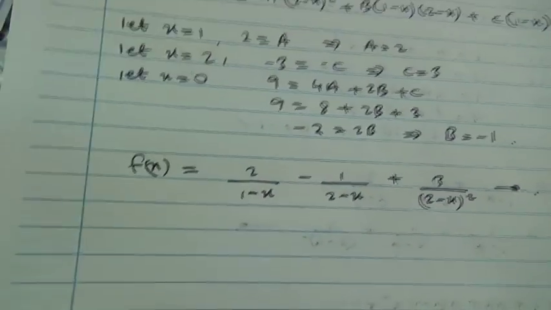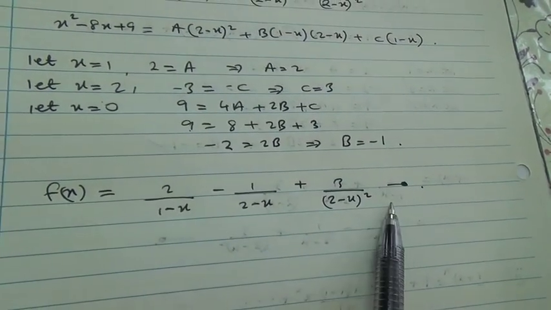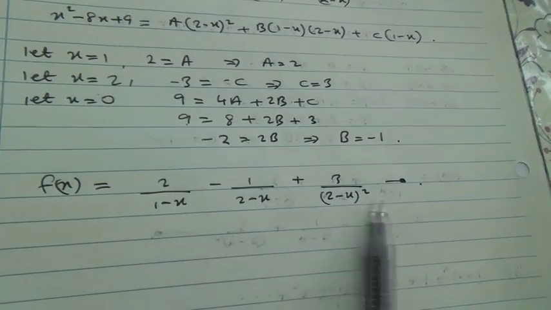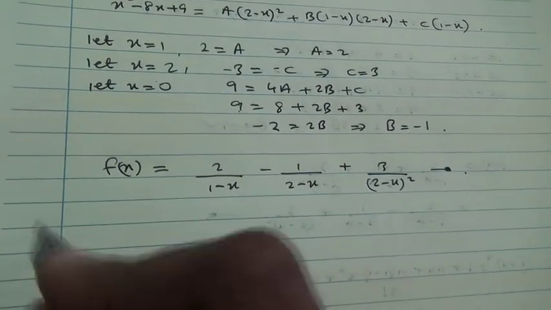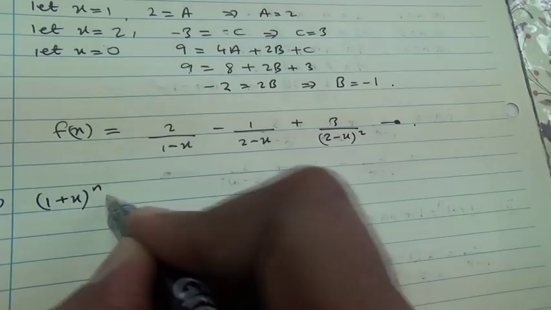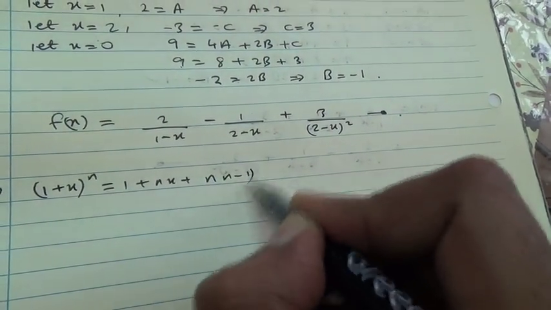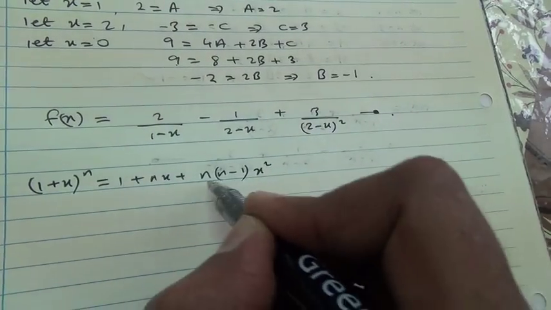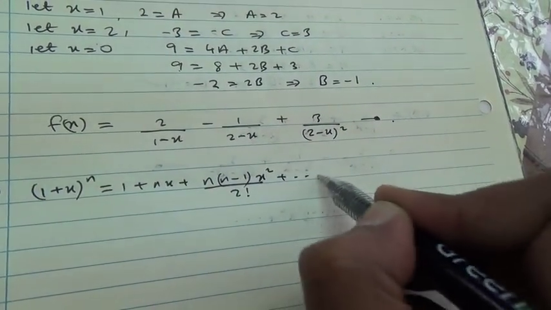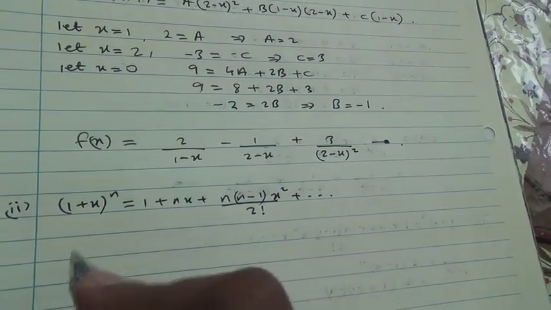For the second part, we need to expand this up to and including the term in x squared. This is binomial expansion. Therefore, we're going to use (1 plus x) to the power of n is equal to 1 plus nx plus n times (n minus 1) x squared over factorial 2, plus and so on. Right. What is the first one? 2 over 1 minus x.